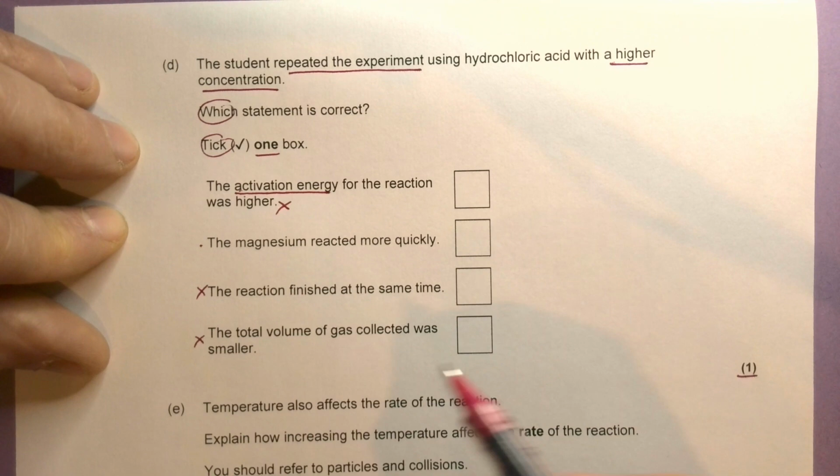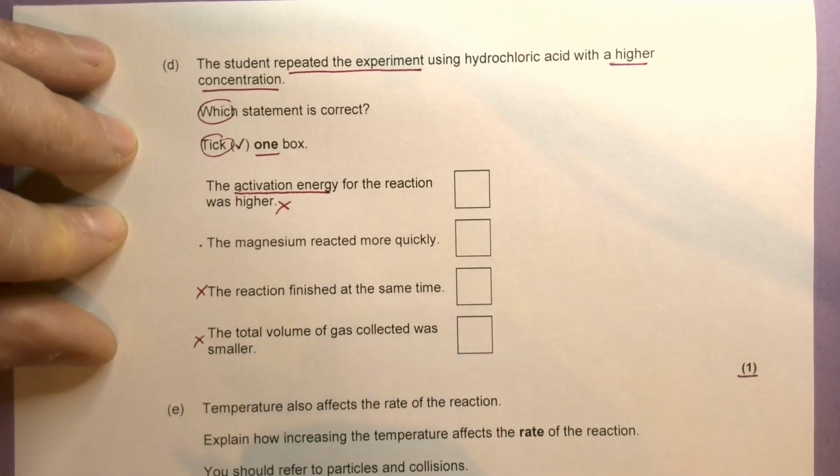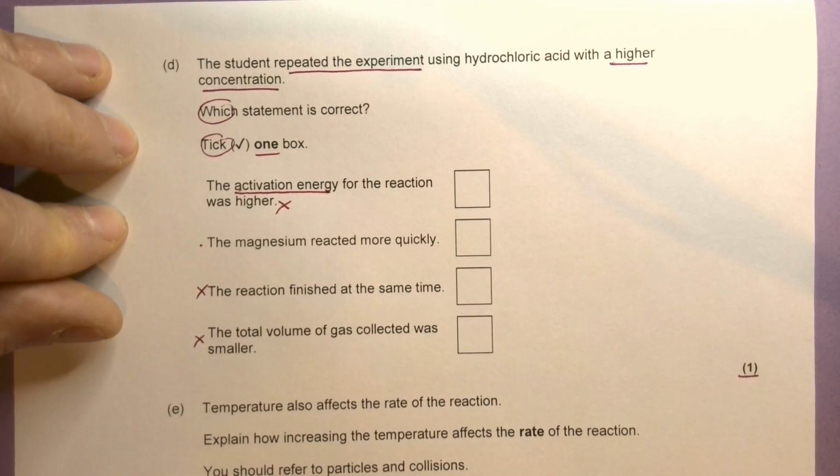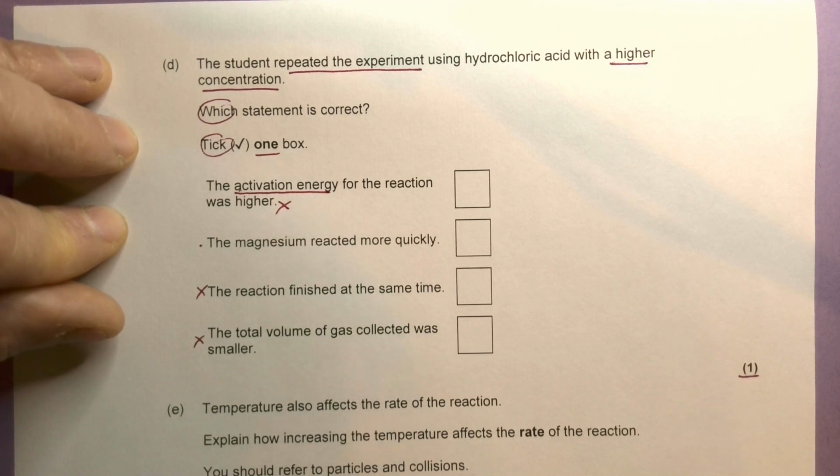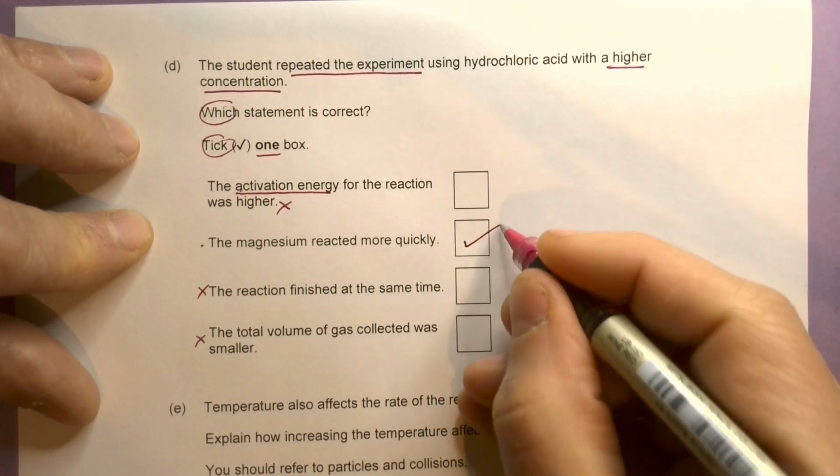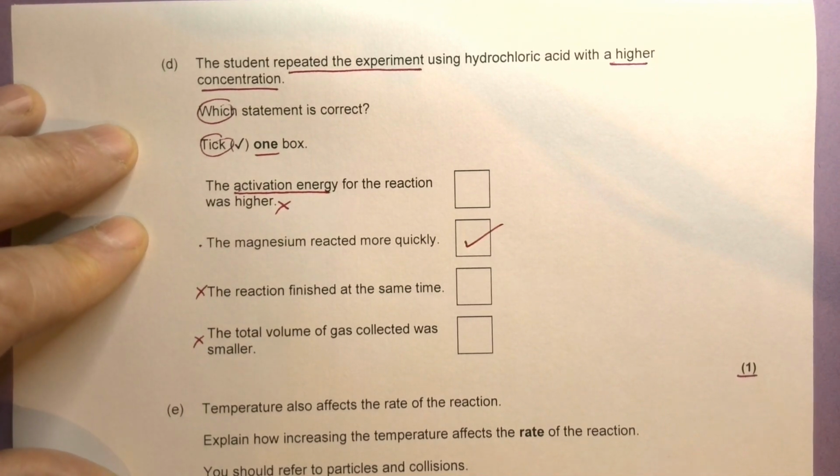What we'd expect to see is it's like burning paper. If the reaction happens very quickly, then the paper will burn really quickly, but I'll end up with the same amount of ash as if the paper kind of smoulders slowly. So the magnesium will react more quickly is the answer there.